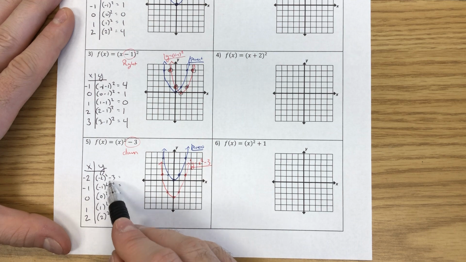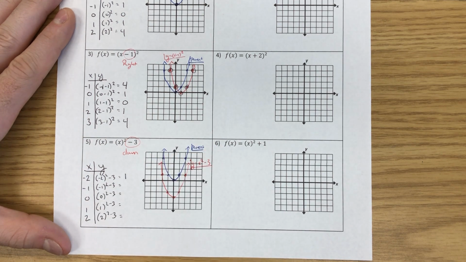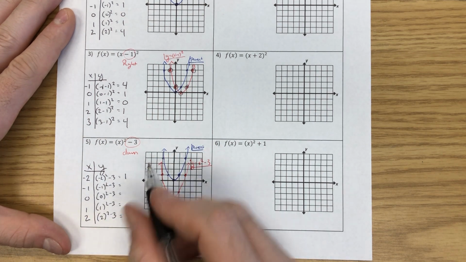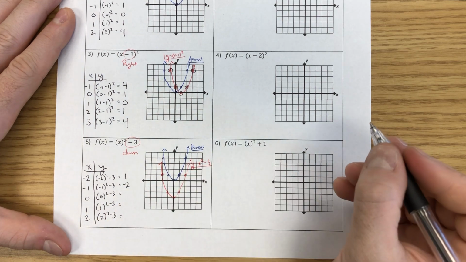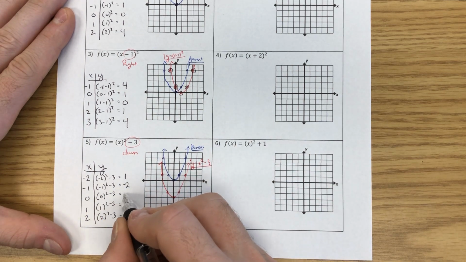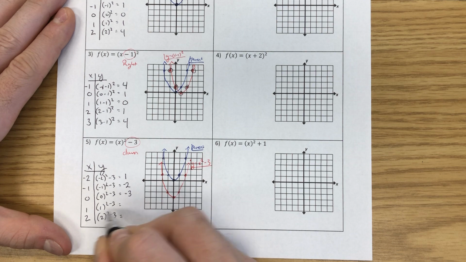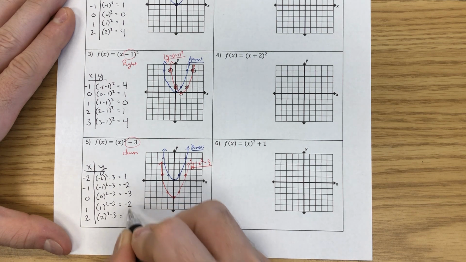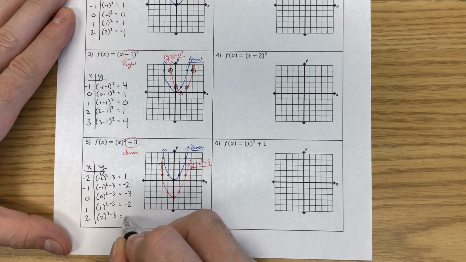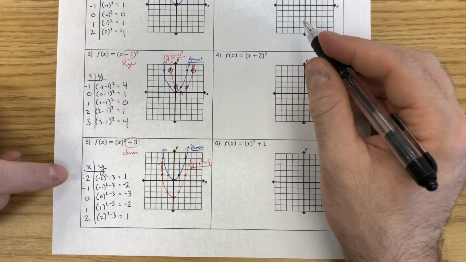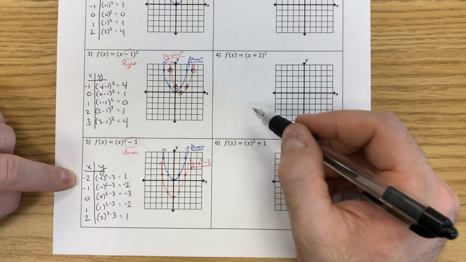Negative 2 squared is 4, minus 3 is 1. Negative 1 squared is 1, minus 3 is negative 2. 0 squared is 0, minus 3 is negative 3. 1 squared is 1 minus 3, which is negative 2. And 2 squared is 4 minus 3, which is 1. So let's check to see if these coordinates are on our new red graph.